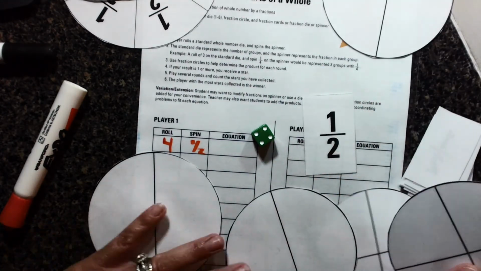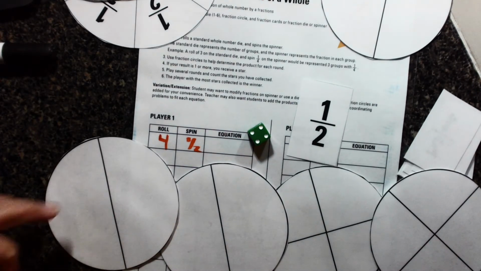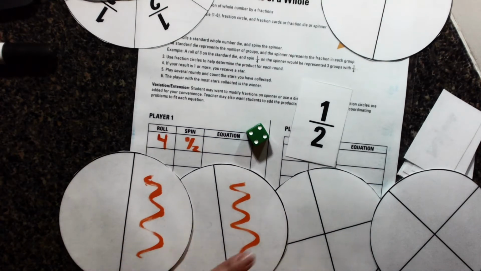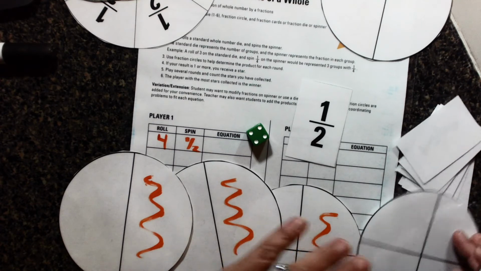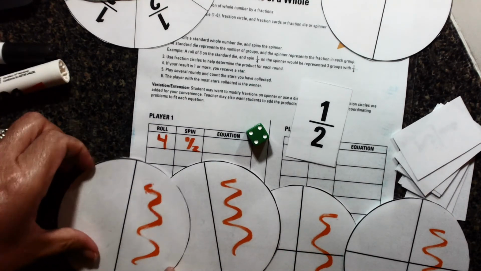So what I'm going to do is put these down here below it. And I'm going to say, okay, if I had 4 groups of 1/2, I can actually put these together.